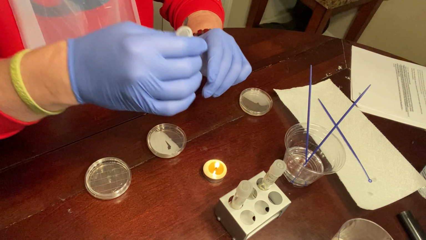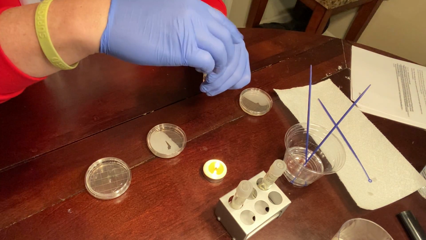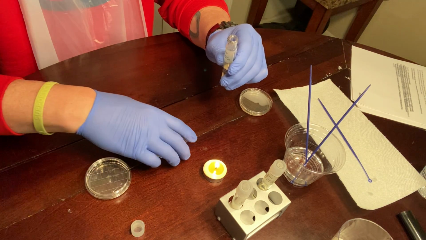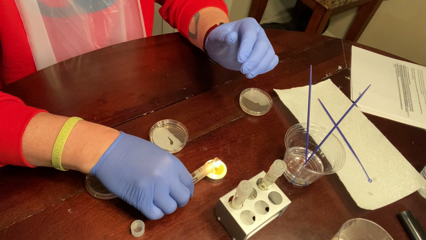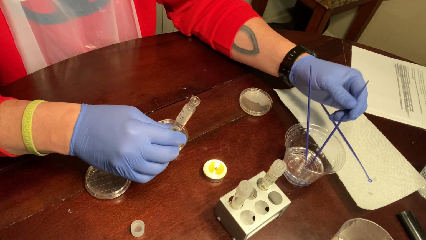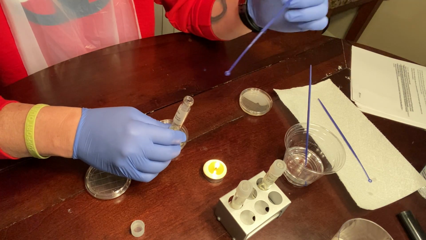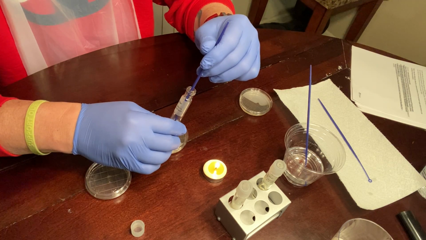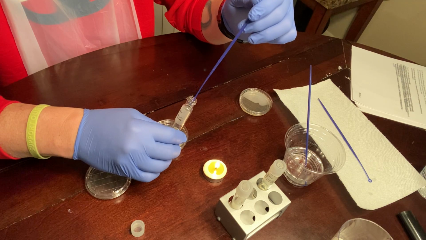So this is the cerevisiae. With the corresponding dish. Careful not to touch the rim.